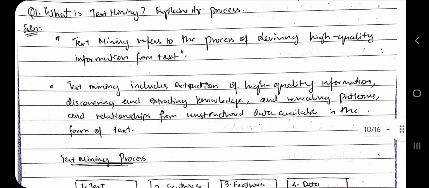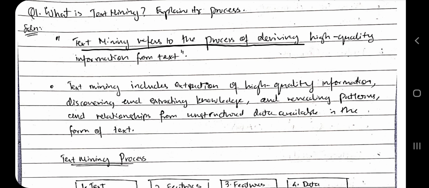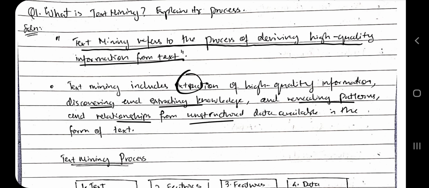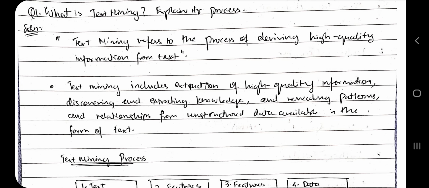What is text mining? Just remember this definition. Text mining refers to the process of deriving high quality information from the text. That's all. And it includes the following process: extraction of high quality information, discovering and extracting knowledge, revealing patterns and relationships, and understanding the available data which is unstructured in the form of text. This much you need to write, 2 points for the first part.